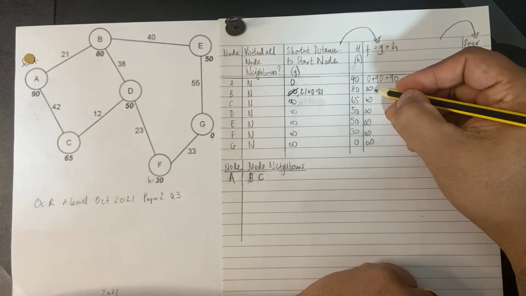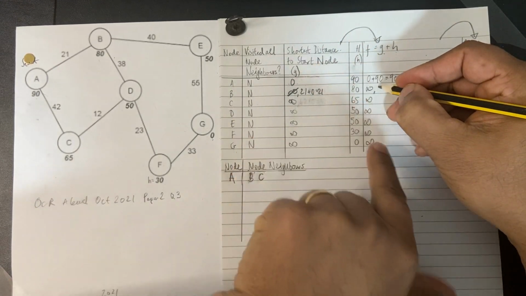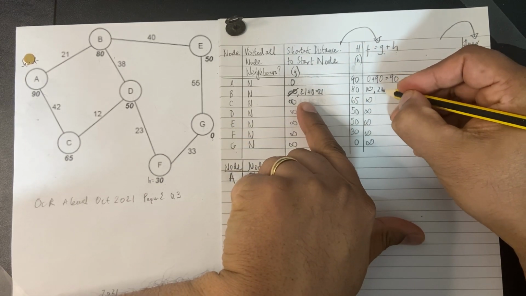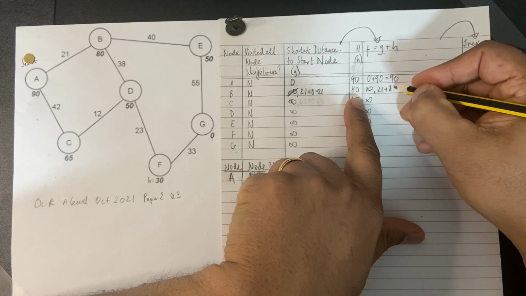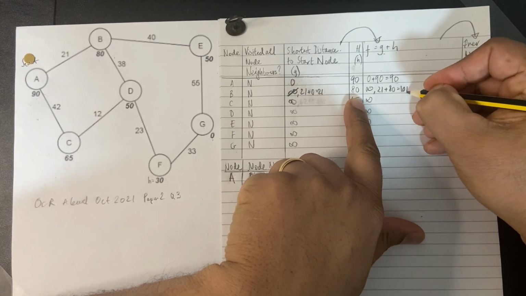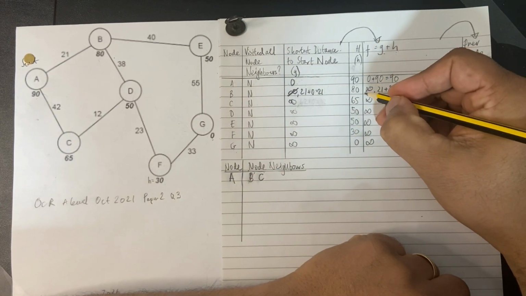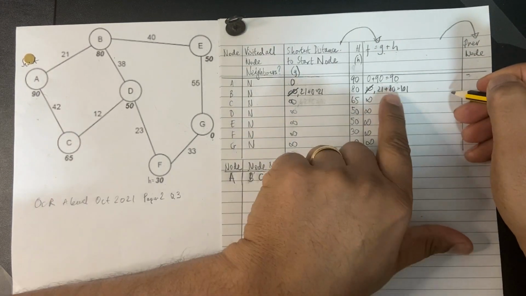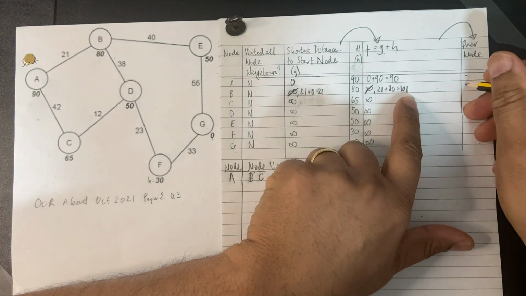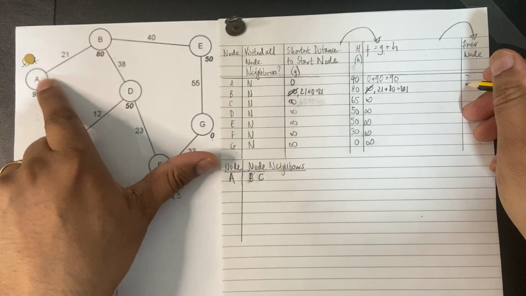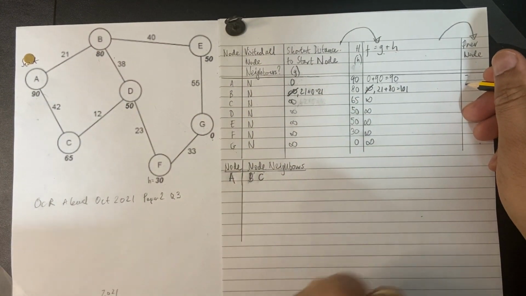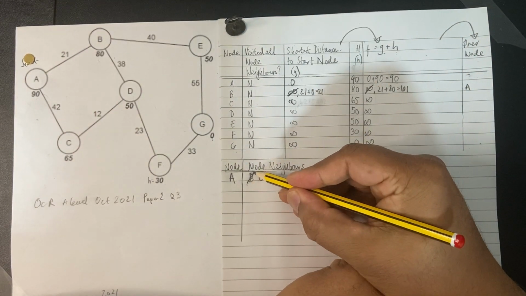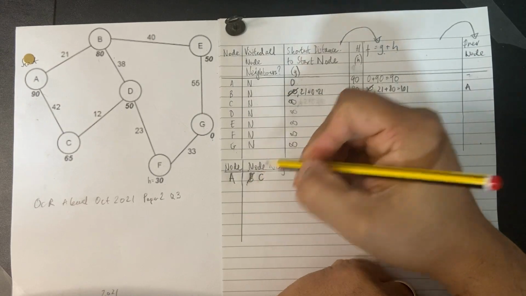Now, we've updated this column, so we need to update this one. So we go to the same row, and we need to do this calculation. So it's going to be G, which is 21, plus H, which is 80. That's going to be 101. Now that 101 is smaller than infinity, so similarly we update that. Now, this is a reminder, we need to update the previous node. Now the previous node for B was A. Okay, we also have it here. So we need to put an A in here. Right, now we processed B in this case here, so we can put a line through it.